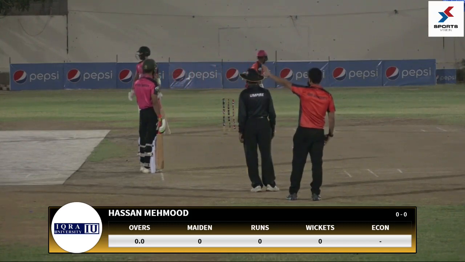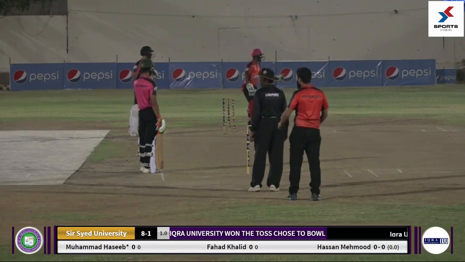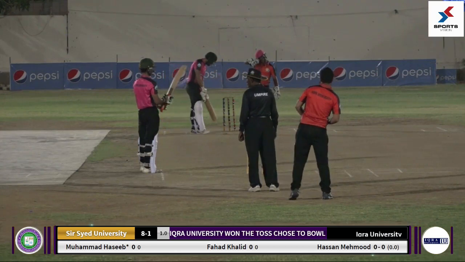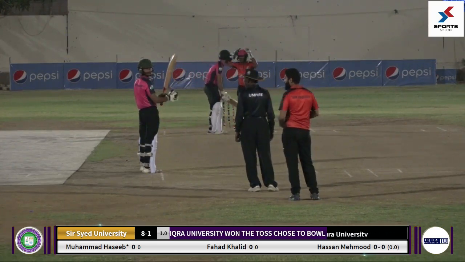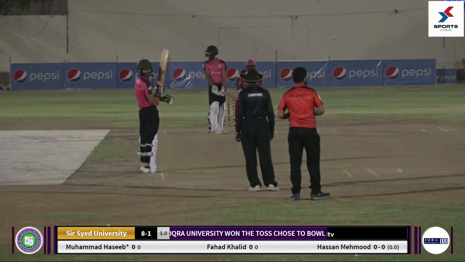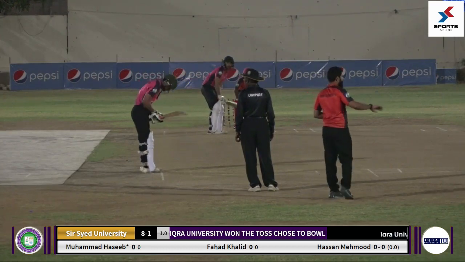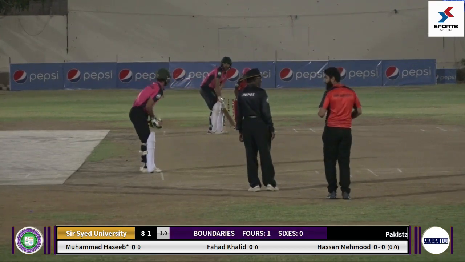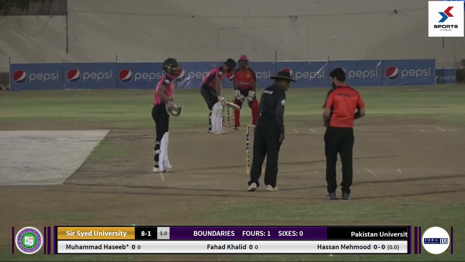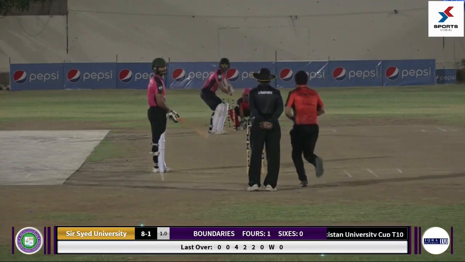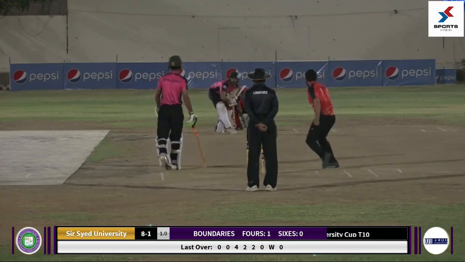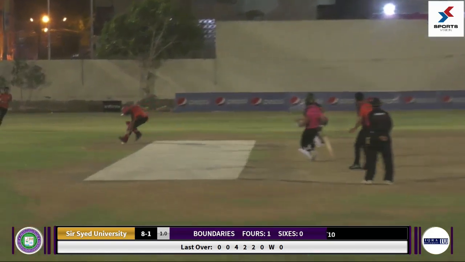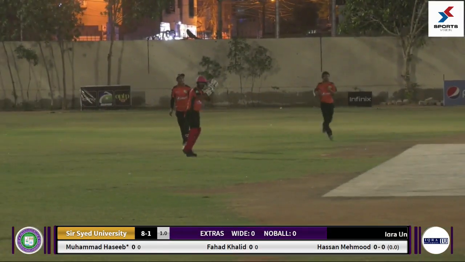Abdul Hasib, who didn't face any ball in the first over and survived the run out, will now face his first delivery. The left-handed batsman, Hassan Mahmood. Right-arm off-break bowler, down the leg side, going for the one. No connection whatsoever.